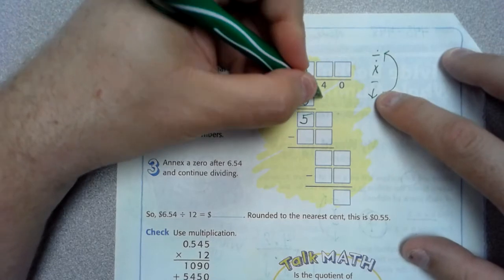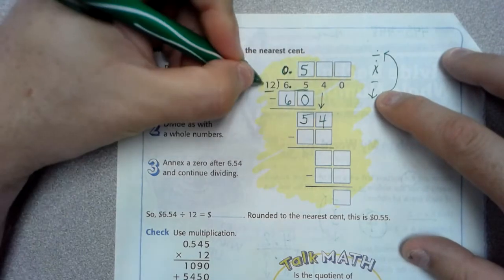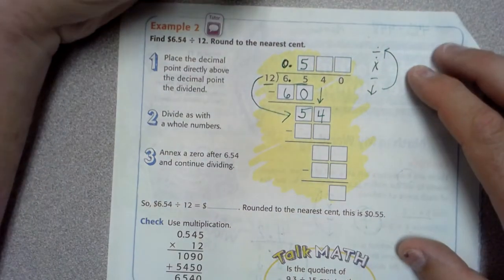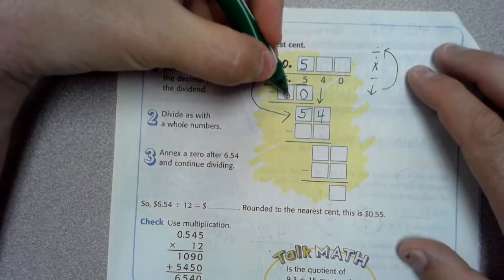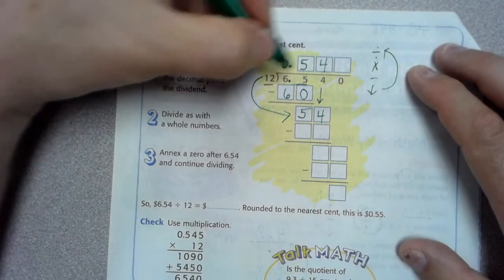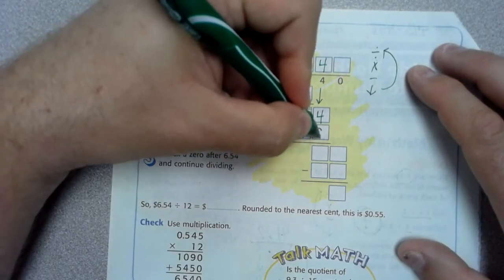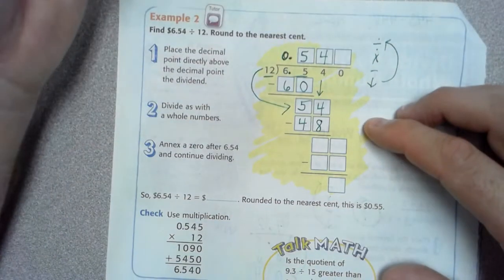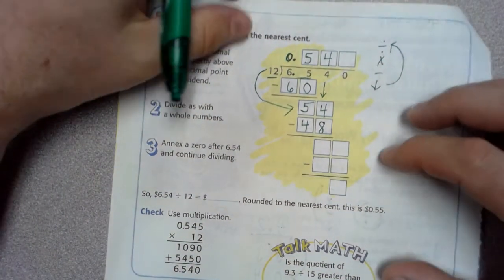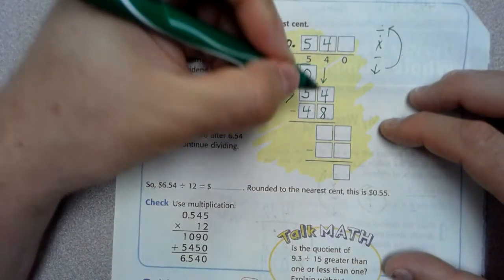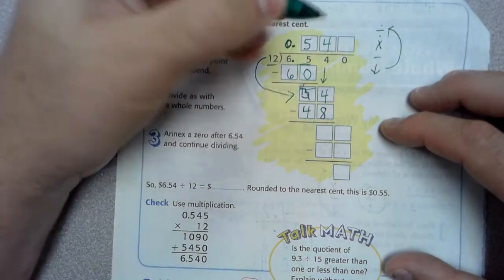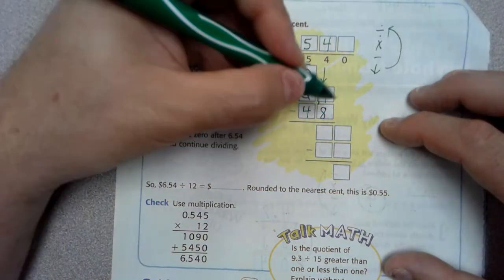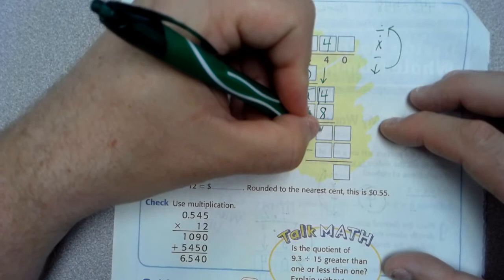Now we're going to need to bring down our 4. And then we say 12, because we're repeating. 12 goes into 54. Well, again, if we know 60 is too much, so we're going to say this is a 4, because 4 times 12 is 48. So I'm not taking a whole lot of time on this process of dividing here, mainly because we've already had it. We have to subtract now, so we're going to have to borrow from this guy. Makes this a 4. We're going to take that 10, and we're going to put it over here, which 10 plus 4 is 14 now. 14 minus 8 is 6.